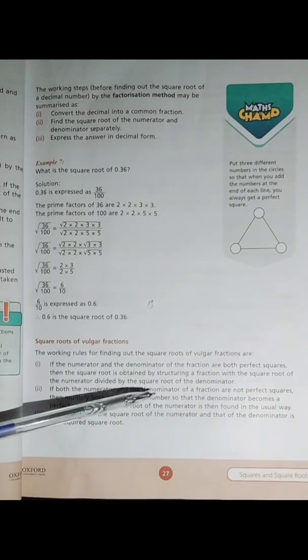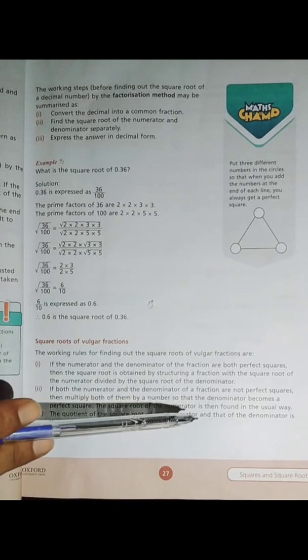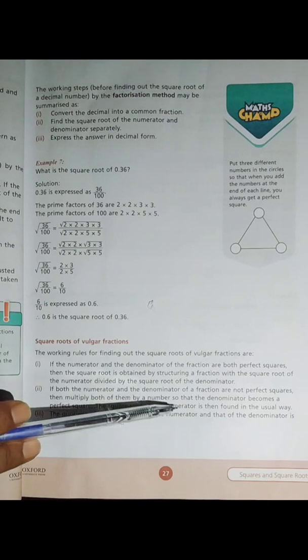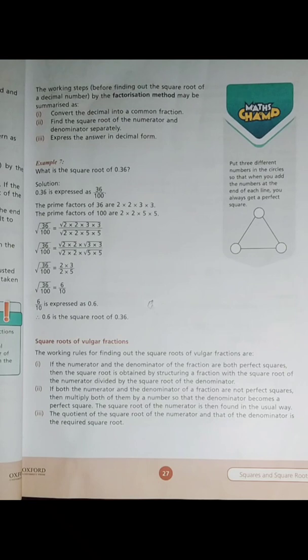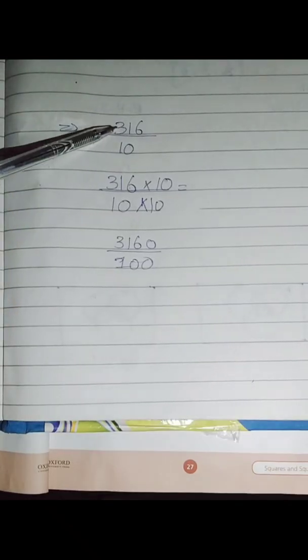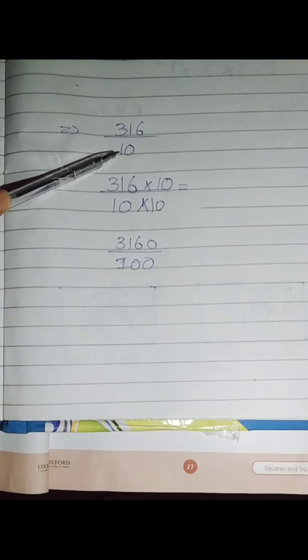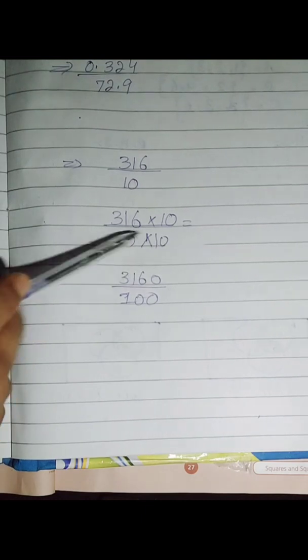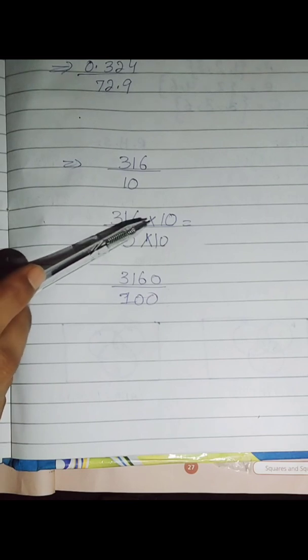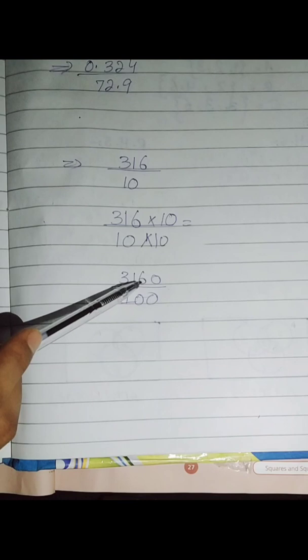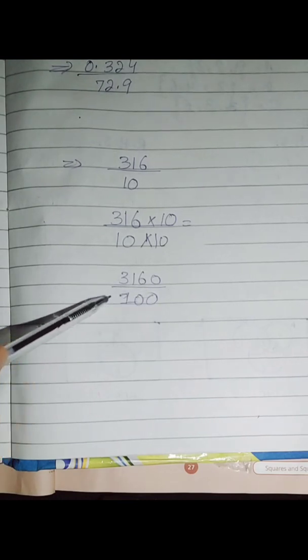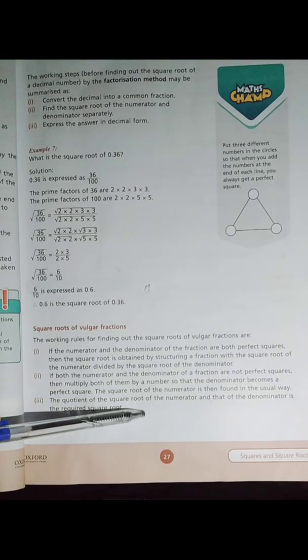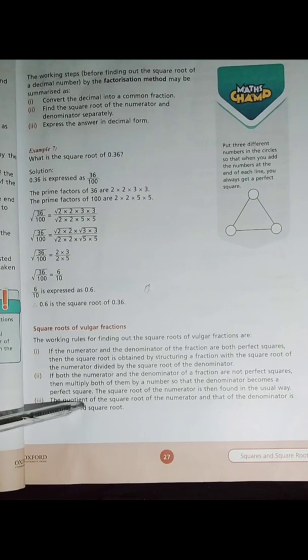Next, if both the numerator and denominator of a fraction are not perfect squares, then multiply both of them by a number so the denominator becomes a perfect square. The square root of the numerator is then found in the usual way. It means that if we have a fraction which is not a perfect square, we multiply numerator and denominator with a number that changes the denominator into a perfect square. We multiply 10 with 10 and 316 with 10, so we get 3160 and denominator is 100, so 100 is a perfect square. The quotient of the square root of the numerator and that of the denominator is the required square root. It means that the quotient is the square root of numerator as well as denominator.